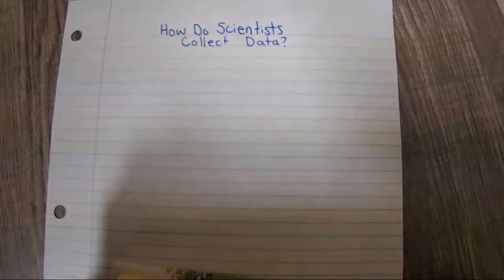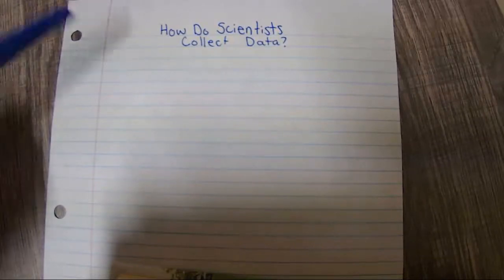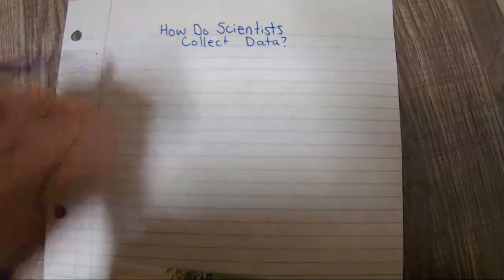All right, learners. So what we're going to do today is take a little bit of notes to go with the reading that we just completed, whether you listened along with me or you read the pages on your own. This will be some notes that we can add into our science notebook. So go ahead and title your page, How Do Scientists Collect Data? Because this is what our notes were all about today. It's right there.